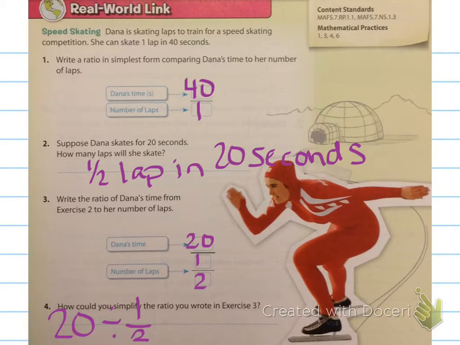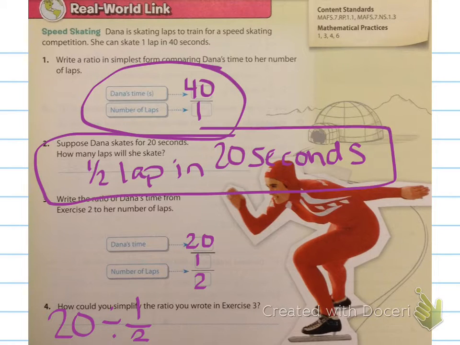Alright, so what would have been a good idea is for you to have written out the story here that Dana is skating the laps to train. And then you could have written the ratio here, as well as this 1/2 lap in 20 seconds. When we're writing the ratio of her time for exercise 2, writing it with time over laps would be 20 over 1/2. Since she did 20 seconds, she did 1/2 a lap.